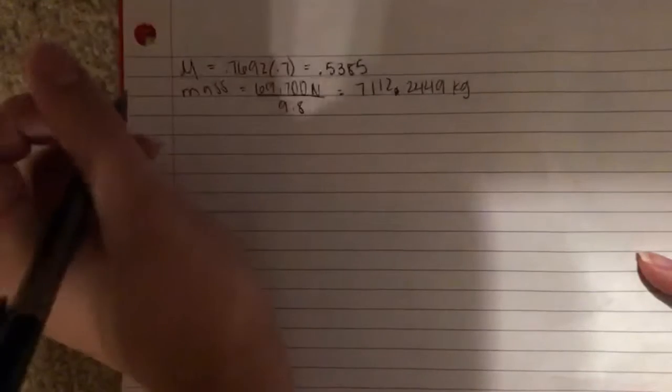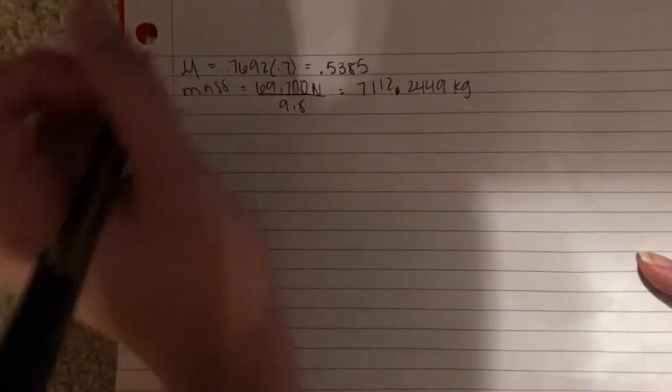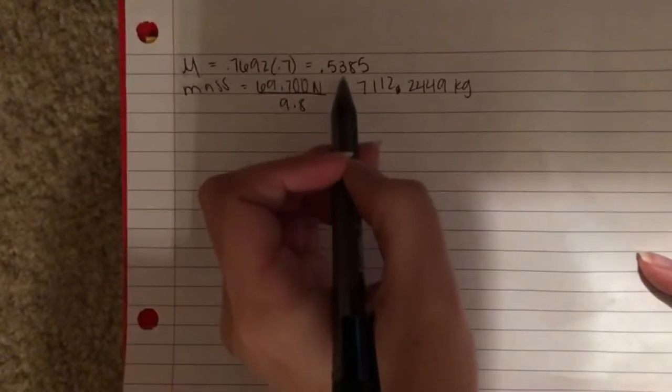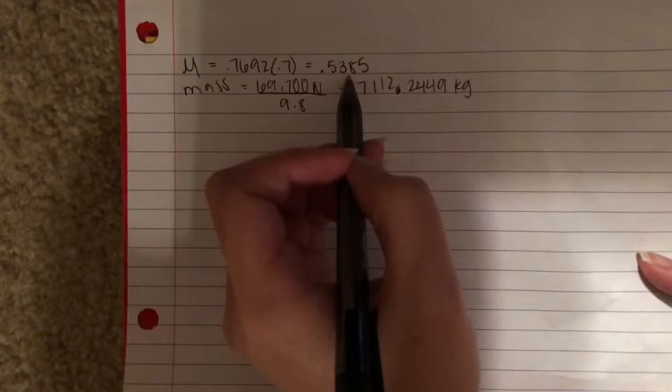To calculate the mass of the car, we divide the weight of 69,700 newtons by 9.8 to get 7,112.2449 kilograms.